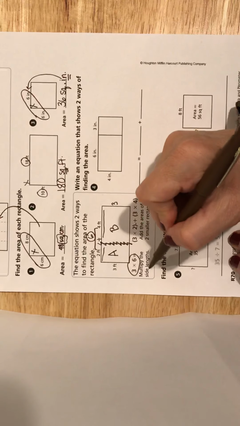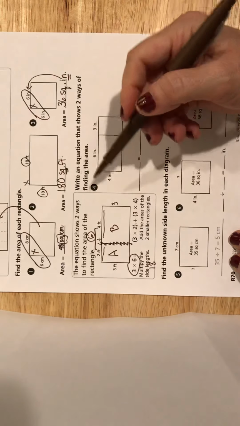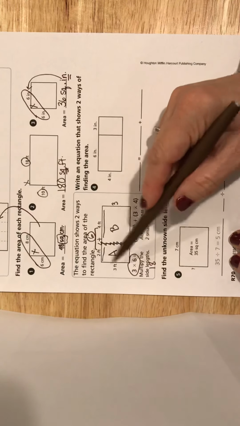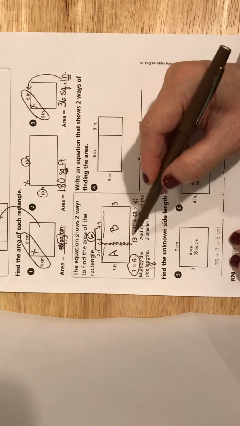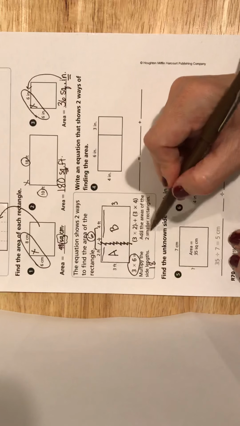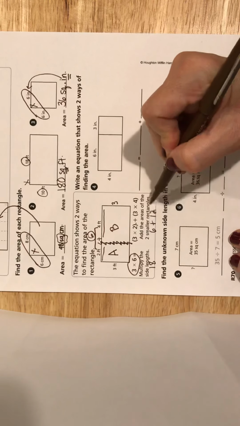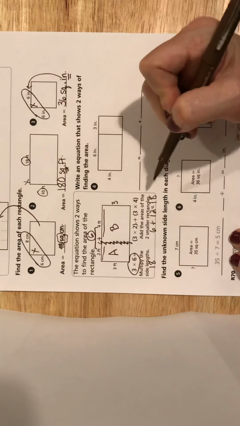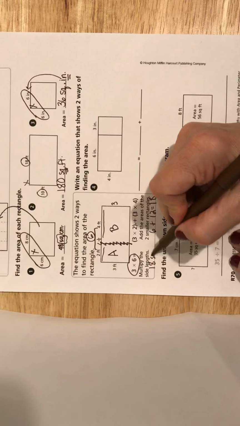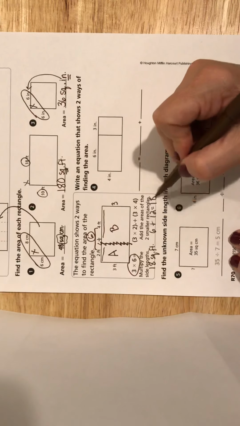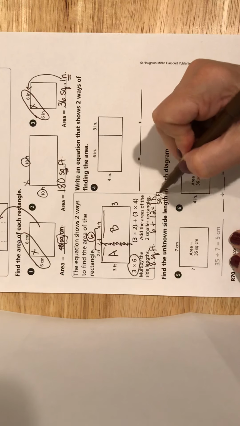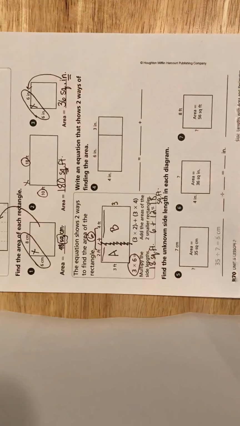So 3 times 6 would give me 18 if I did the whole area problem. If I divided it up separately, 3 times 2 is 6, 3 times 4 is 12, and if I added that up, I would also get 18. Remembering, of course, that I had to put square feet. So that's the first example of how to take 2 parts of a problem with area and put them together to figure out the whole one.